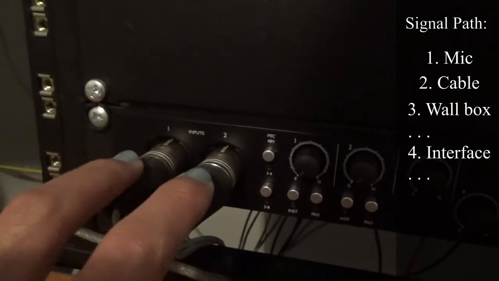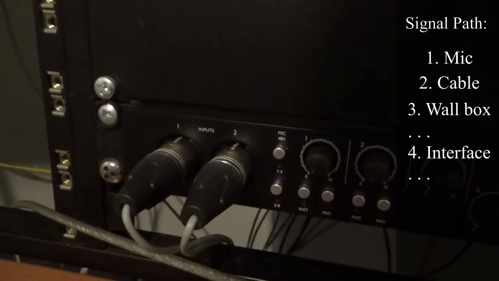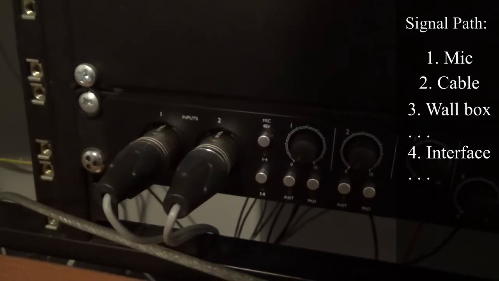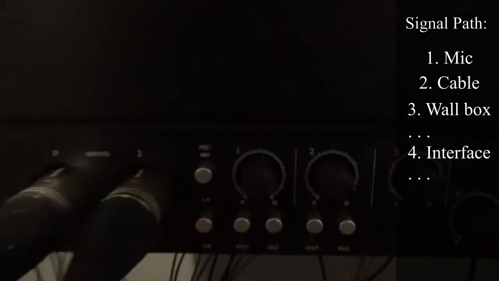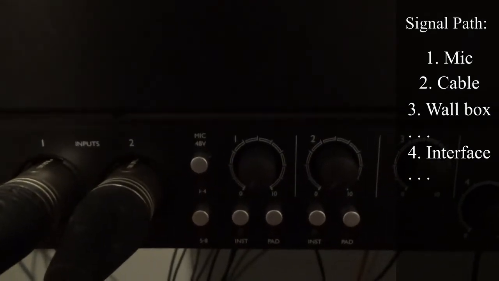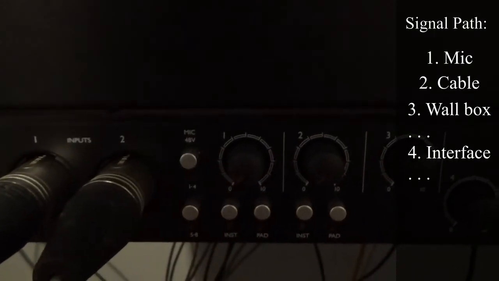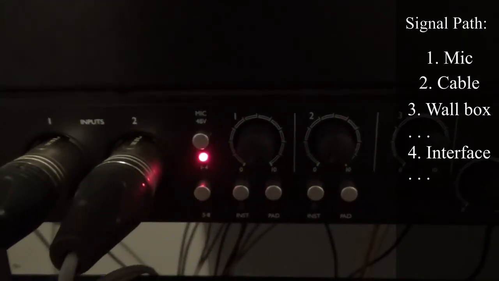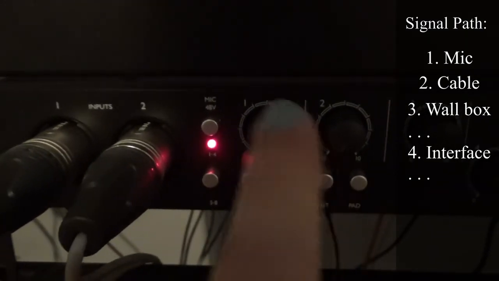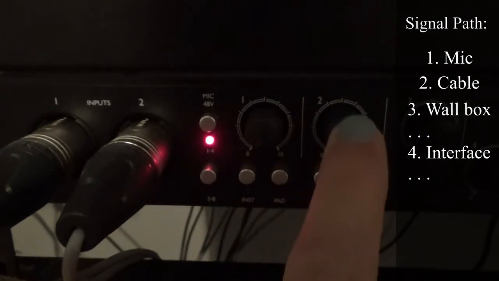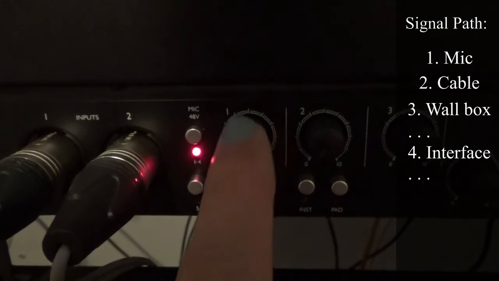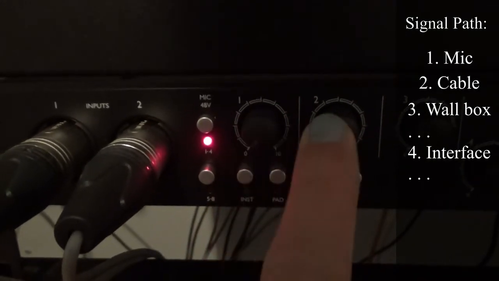It's only got 2 inputs, and that's why only the first 2 sockets on the wall box work, because they're connected to 1 and 2 here. Right next to that, we have the microphone gain controls and the phantom power. If you're working with condenser microphones, that needs to be switched on or they won't work. And then these 2 gain controls here, number 1 and 2, control the signal loudness effectively of the microphone plugged into socket number 1 and socket number 2.